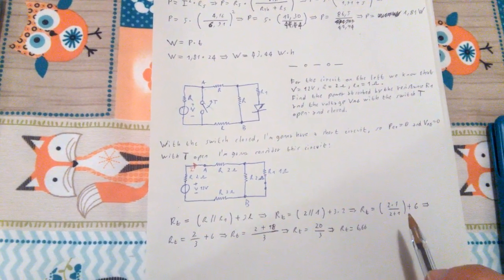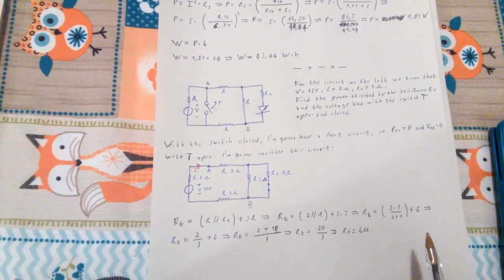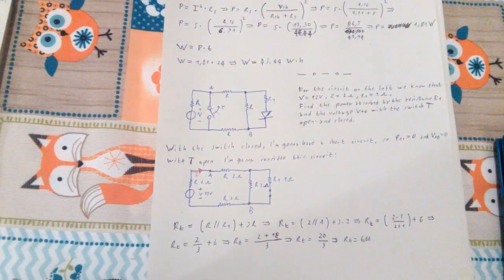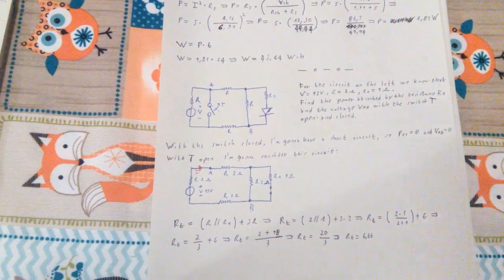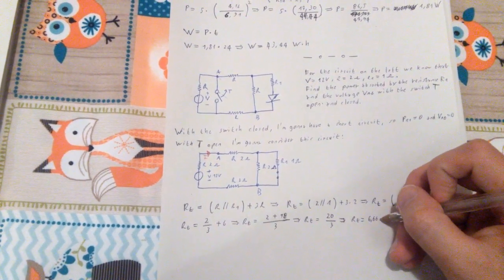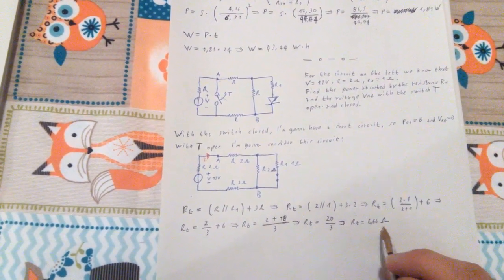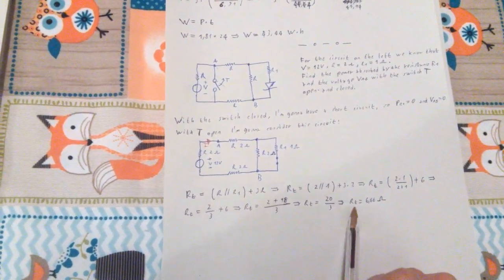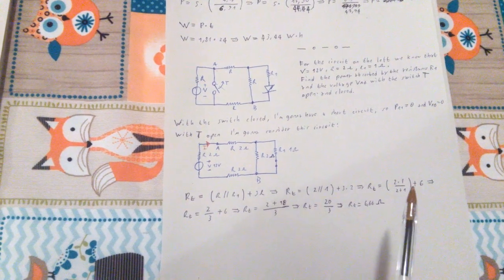Yeah, this is correct. I don't know why I was double checking, but yes, 20 over 3 is 6.66. Okay, so our R total is 6.66 ohm.